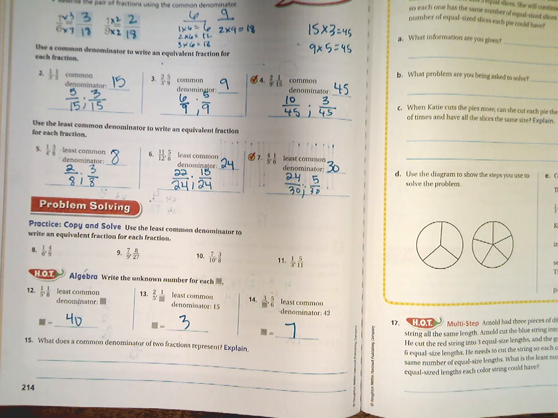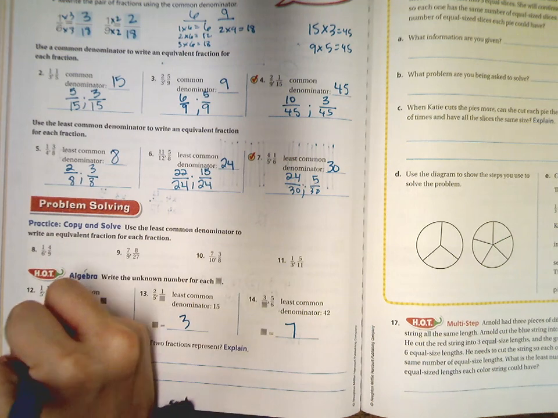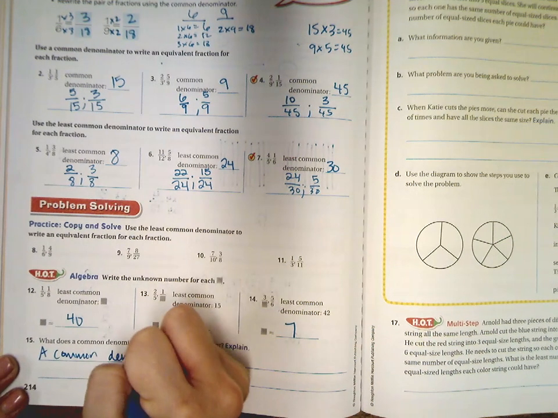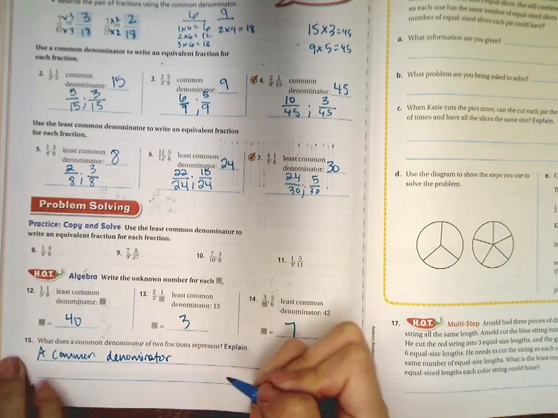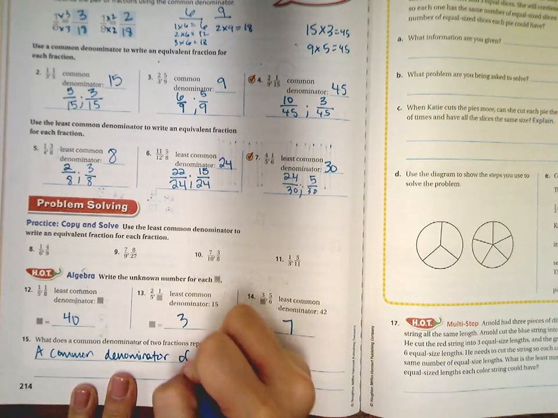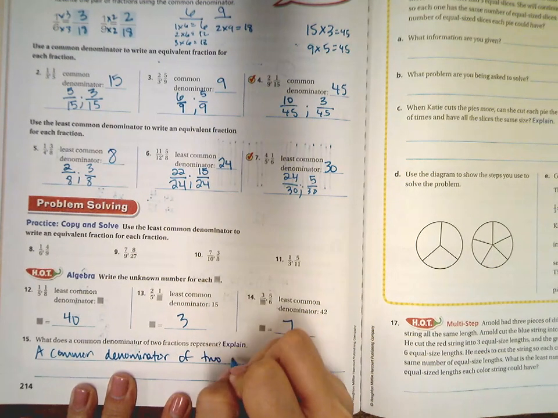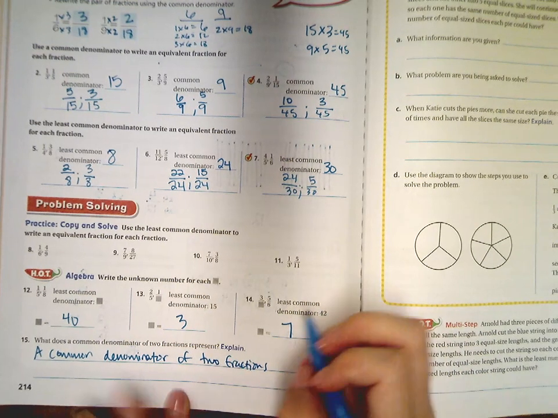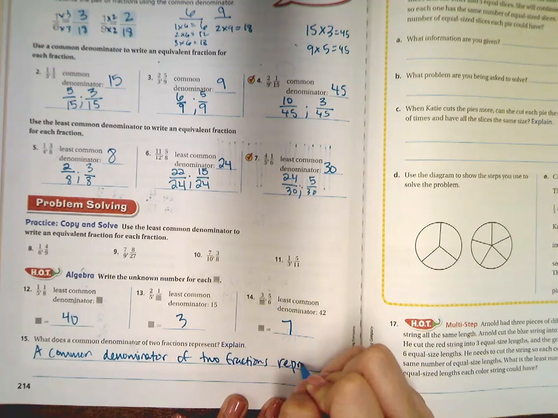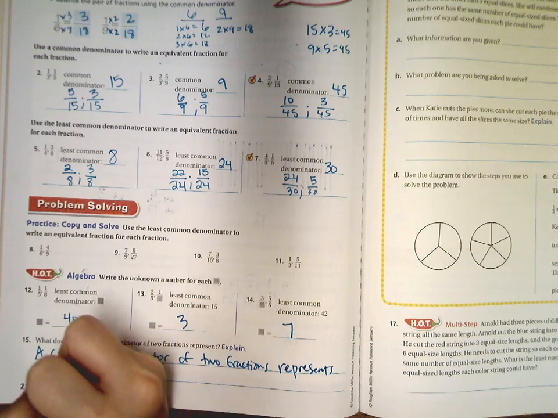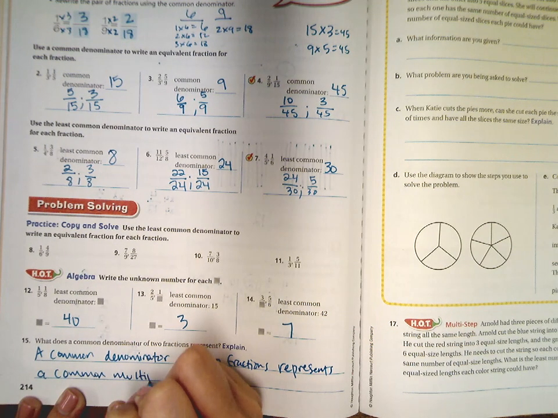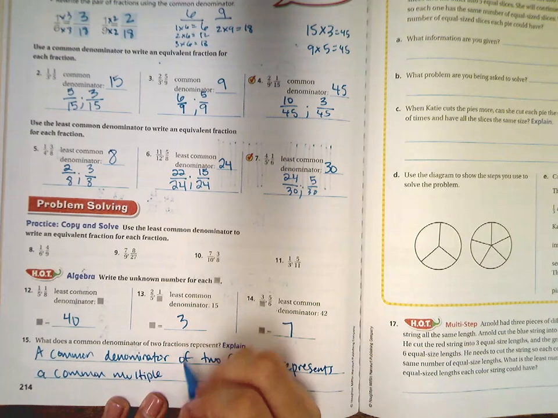So what I want us to write there is: a common denominator of two fractions represents a common multiple of the denominators.